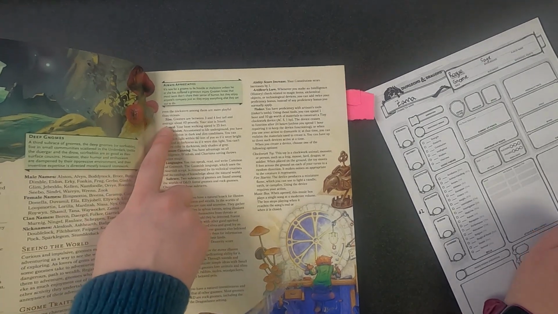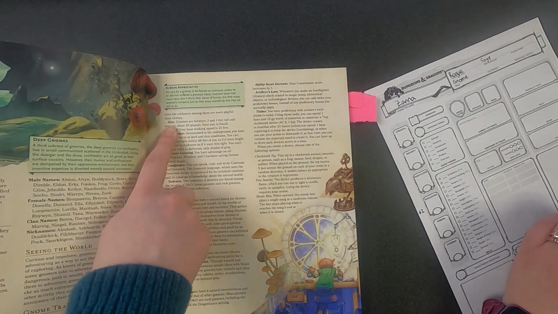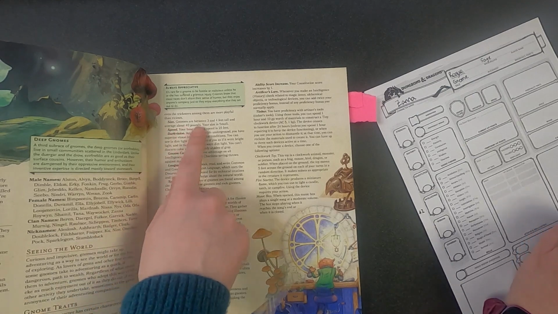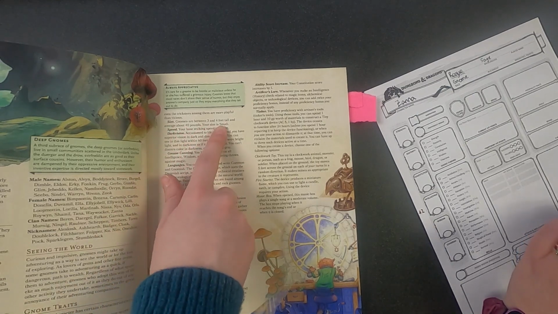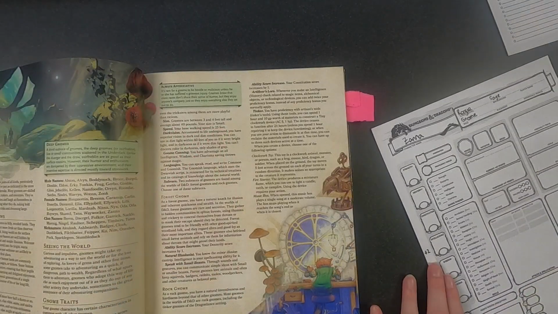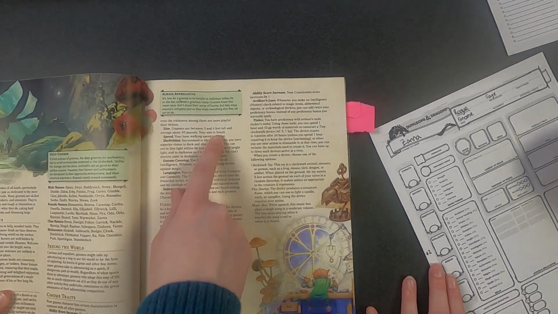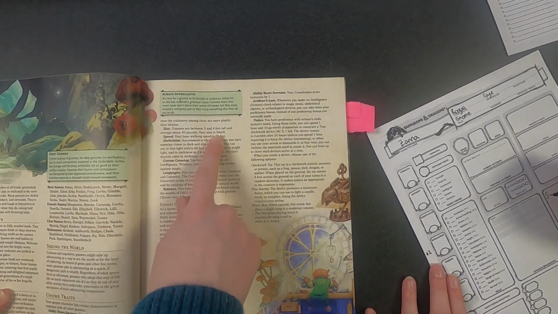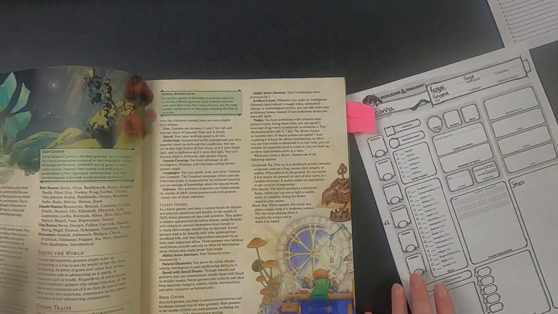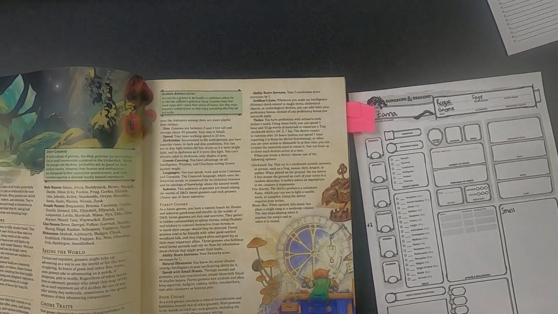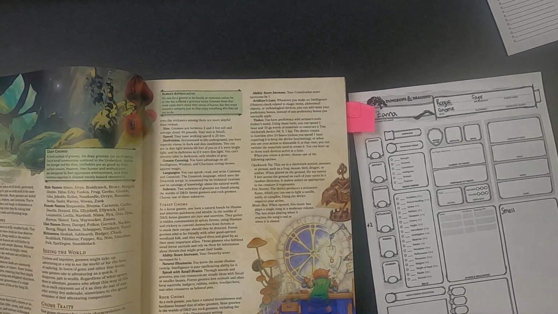The next thing that's going to be important is your size. Different characters might be different sizes. If you're a gnome, your size is going to be small. Okay, all right. So you're going to write your size as small in features and traits. That mostly is going to matter if somebody's going to try to pick you up, or if you want to try to fit into a certain space. If you're a small character, you can probably fit into a small space. If you're a large character, you probably can't, but you might be able to carry small characters.